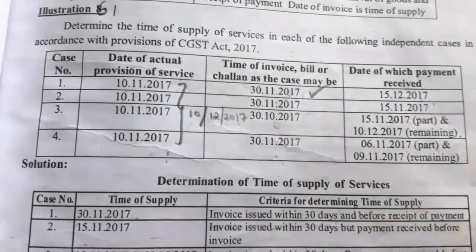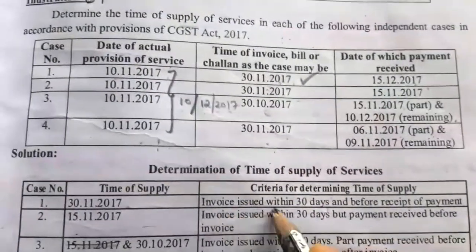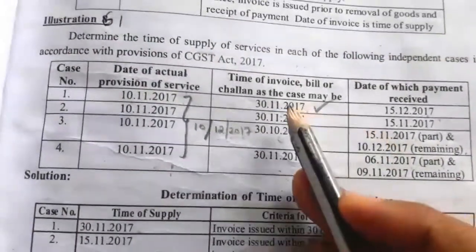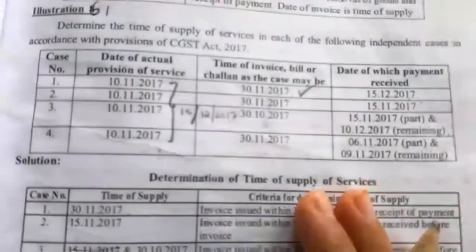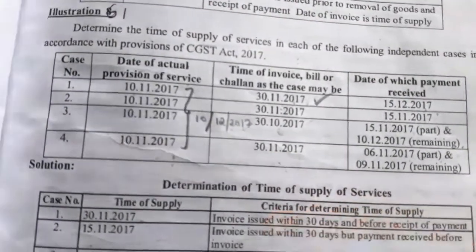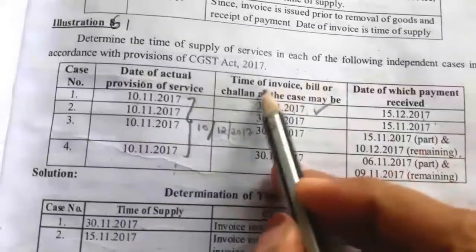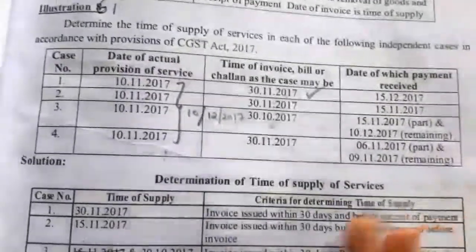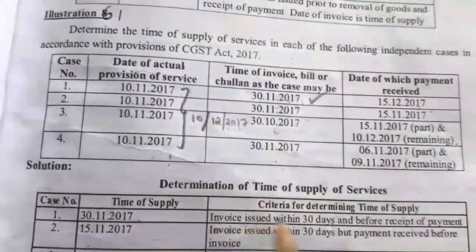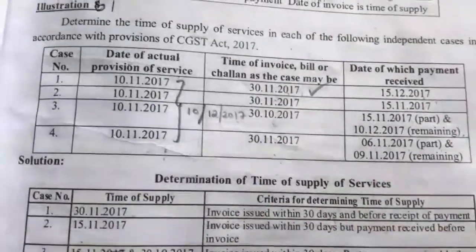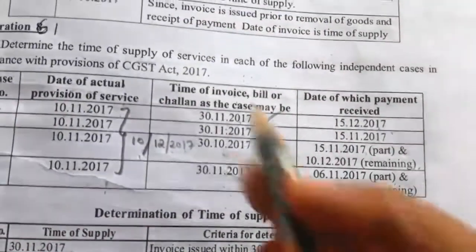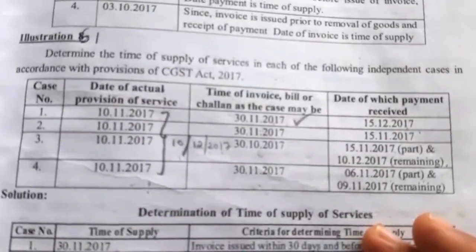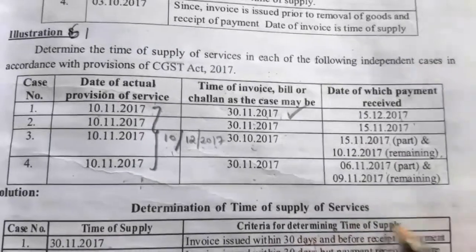No need to write other sentences. Just write invoice issued within 30 days, and the criteria taken is time of invoice. That's it. So we have to mention whether invoice is issued within 30 days or after 30 days. While writing criteria, we have to write the same criteria which date you are selecting. Along with that, we have to write whether this is invoice issued within the 30 days or invoice issued after 30 days. So criteria is time of invoice, a criteria for determining the time of supply.